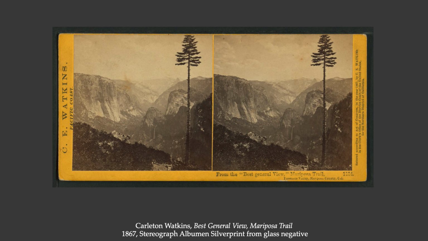So here's Carleton Watkins' best general view from Mariposa Trail as presented in a stereo view. And you can see that the way that he's composed it in the stereo camera, which of course is a separate camera from that mammoth camera, he's composed it in the same way so that the top of the tree is cropped off by the edge of the framing, still communicating that sense of vastness and depth.